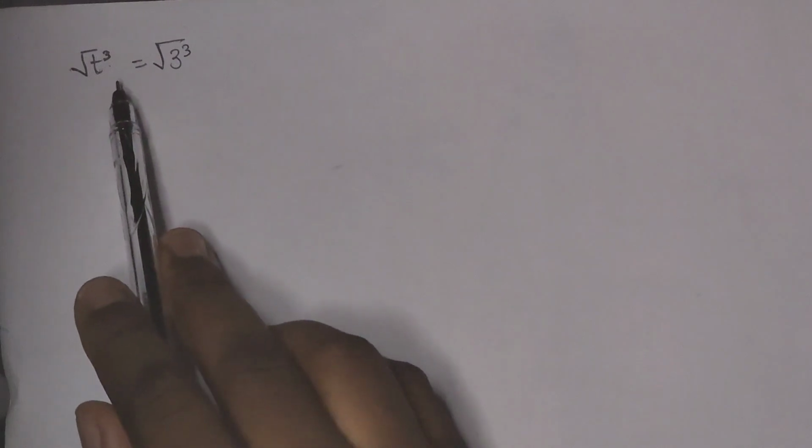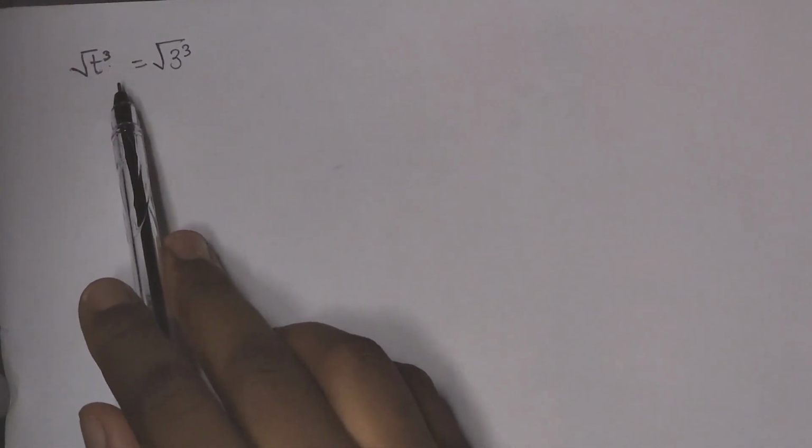So we want to resolve this problem: the square root of t to the power of 3 equal to the square root of 3 to the power of 3. So for us to resolve this, we'll be taking a step-by-step process until we finally get our answer.